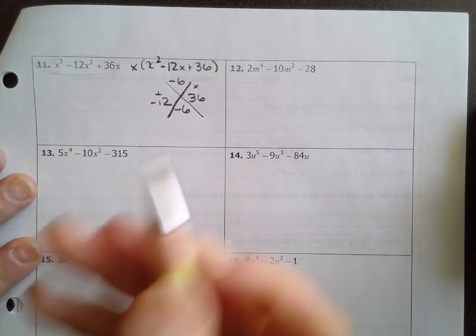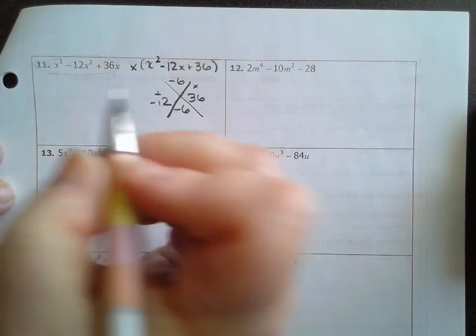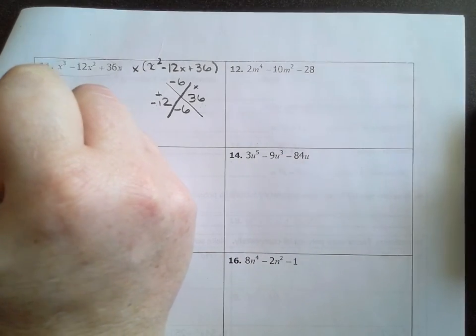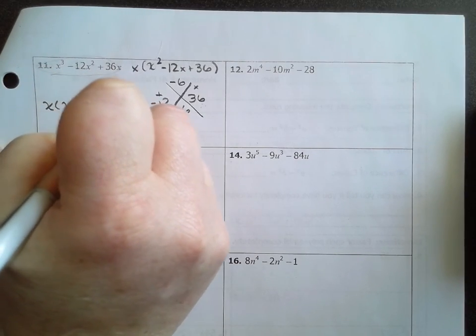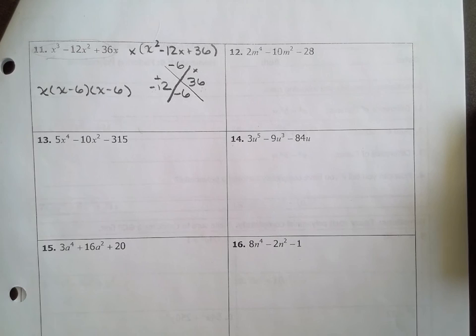Okay? So I end up getting 8x times x minus 6 times x minus 6, or I could have just done x minus 6 squared.